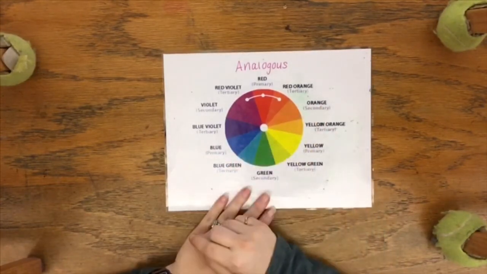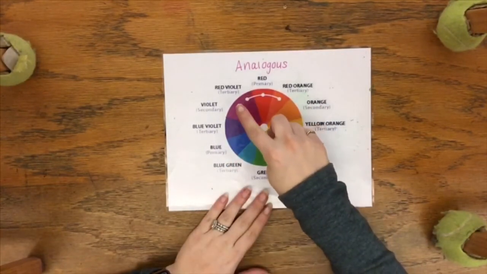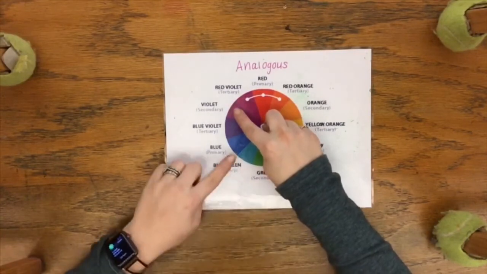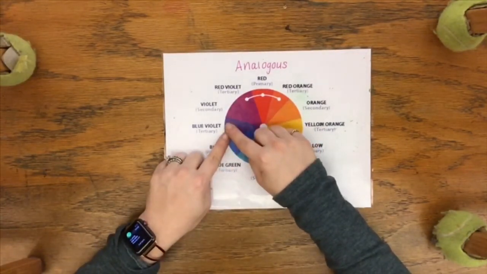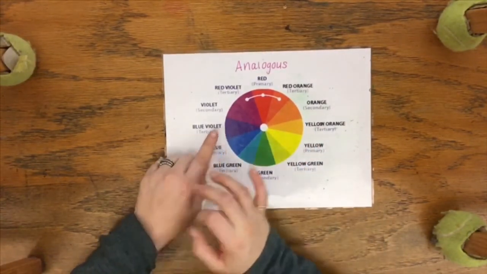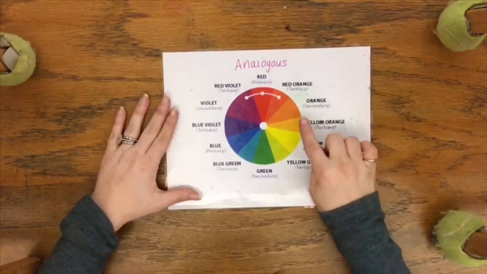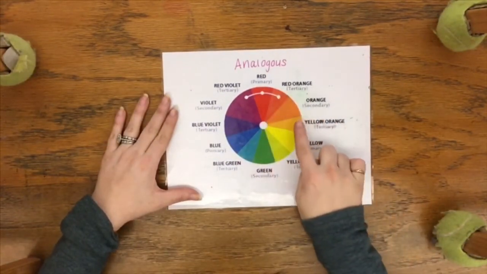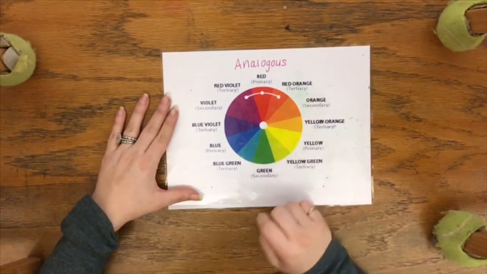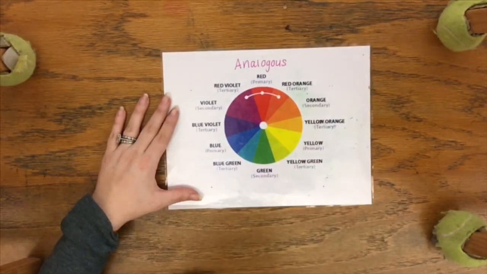Same thing on this side. If I have violet and blue, put them together, I get blue-violet, okay?